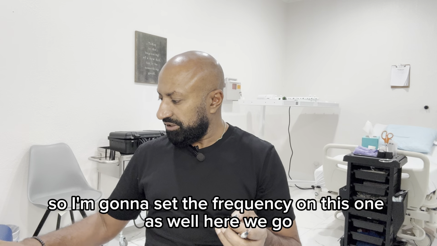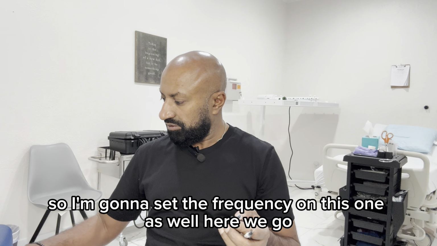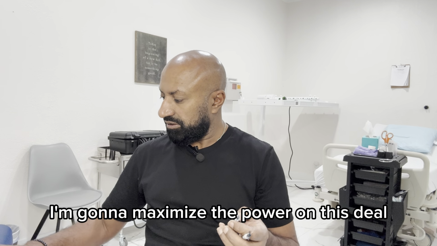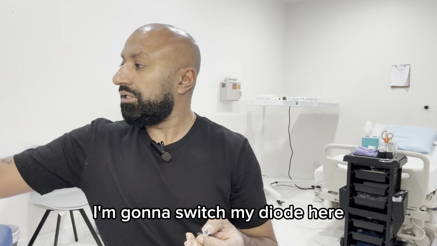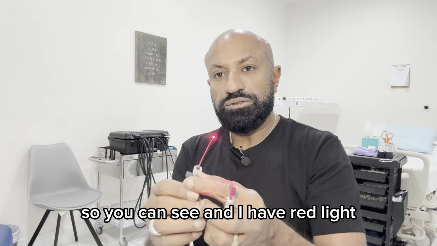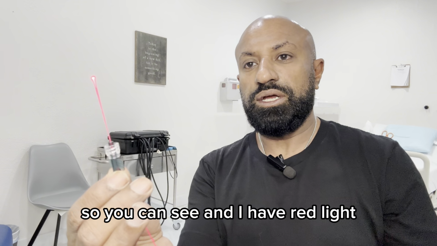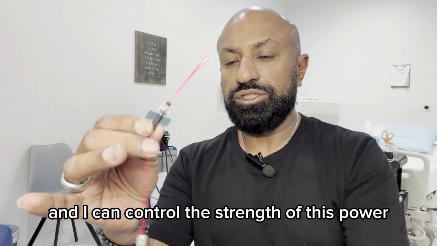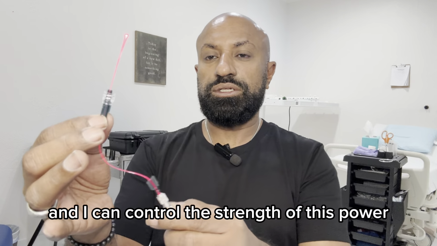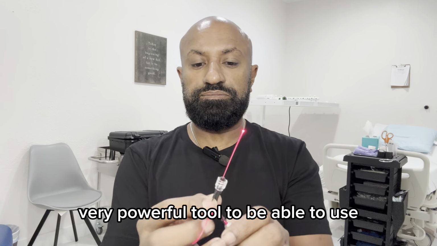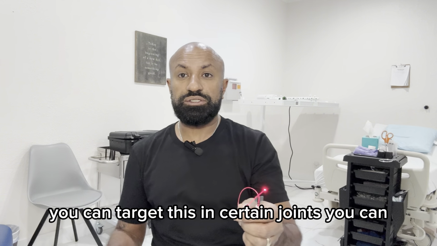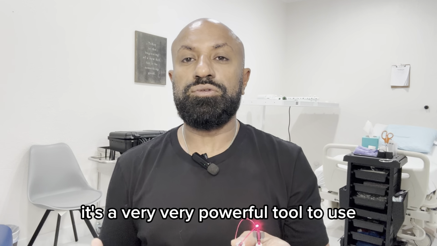So I'm going to set the frequency on this one as well. Go. I'm going to maximize the power on this. I'm going to switch my diode here, and let's see what that looks like. So you can see I now have red light, and I can control the strength of this power, and imagine going into the bloodstream with this. It is a very powerful tool to be able to use. You can target this in certain joints. It's a very powerful tool to use.